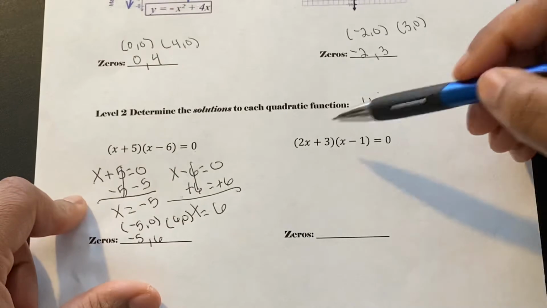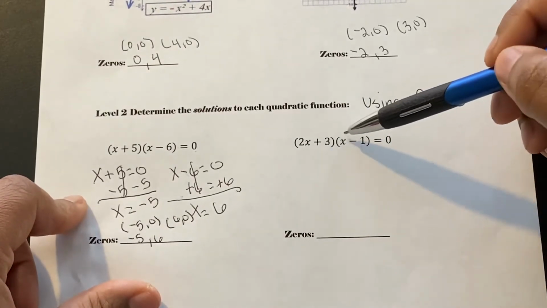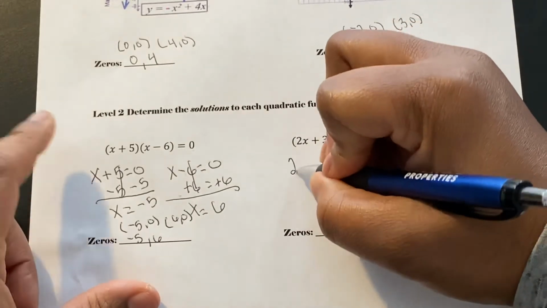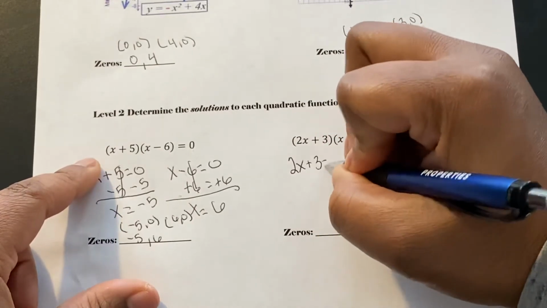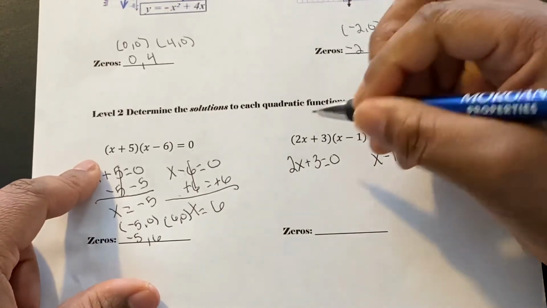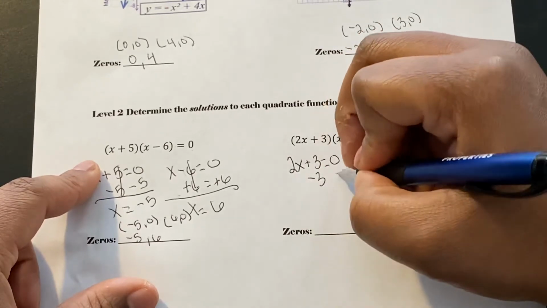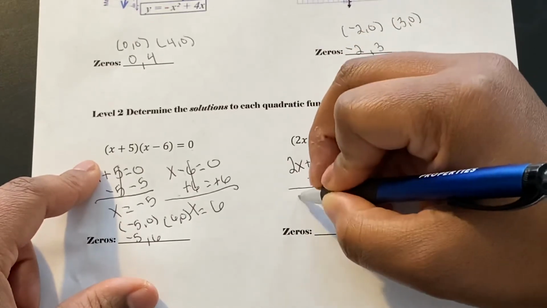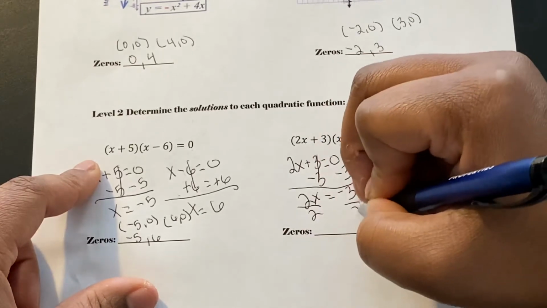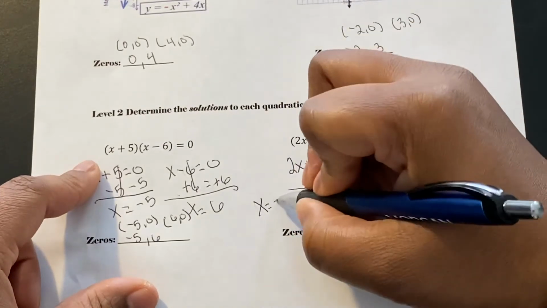Again, if we're considering that this quadratic has already been factored, I have factors of 2x plus 3 and x minus 1 equals 0. I'm going to set both of those factors equal to 0 separately, and I'm going to solve for x. So if I have 2x plus 3 equals 0, I'm going to subtract 3 on both sides. That gives me 2x equals negative 3, and then I'm going to divide by 2. Therefore, x equals negative 3 over 2.